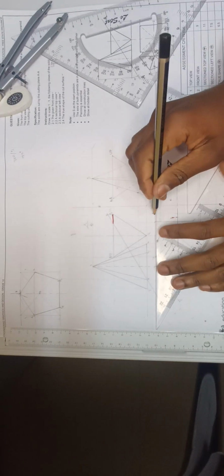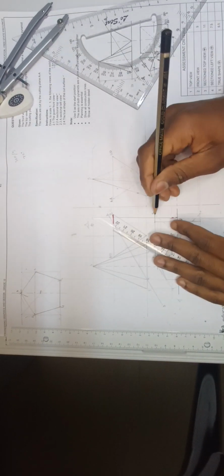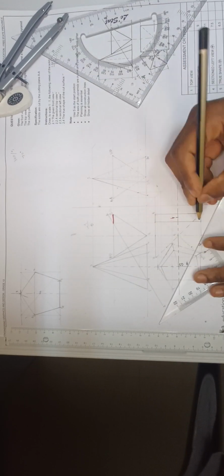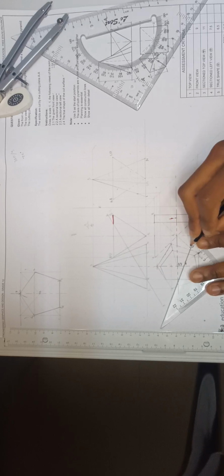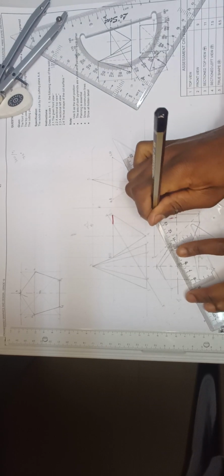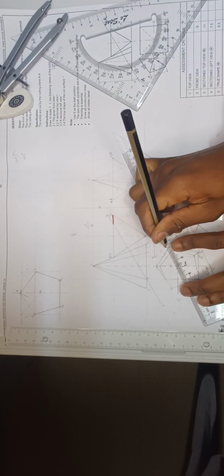Okay guys, so don't erase that portion there. Then it's cutting here, then from here it's cutting there, then also join this one.